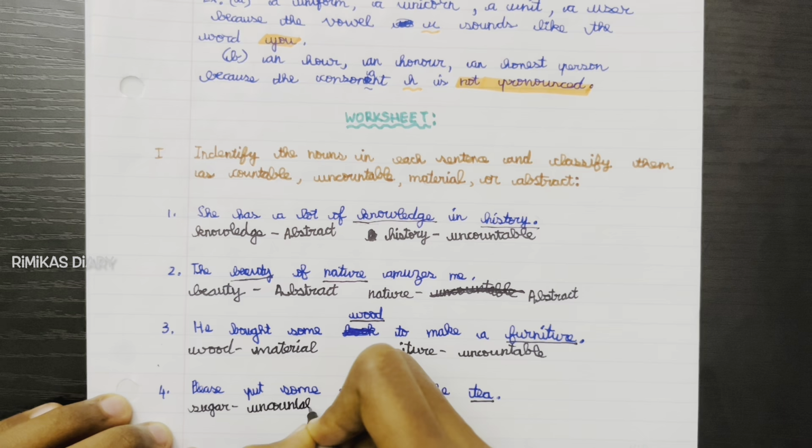Some words can be used both as countable and uncountable nouns. Example, some houses are made of stone. Hans threw a stone at the dog. So in the first example, stone is uncountable because this is a material noun and this can't be counted. In the second example, Hans threw a stone at the dog. So this is countable because we could count the stone.